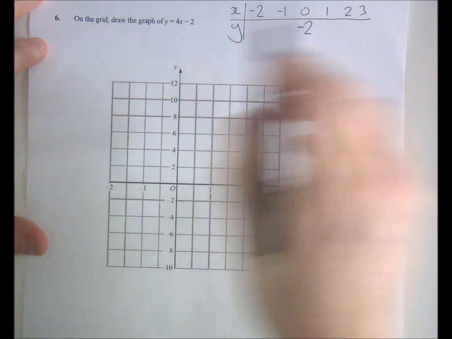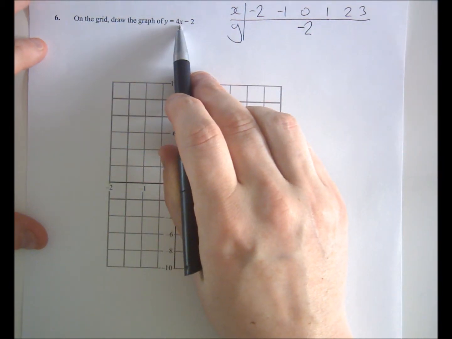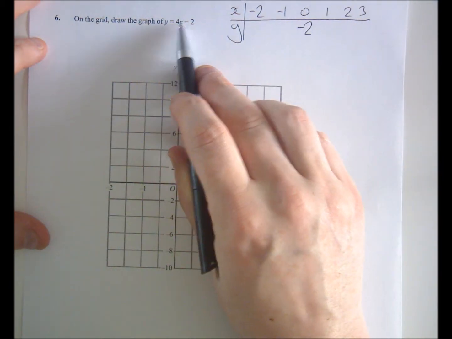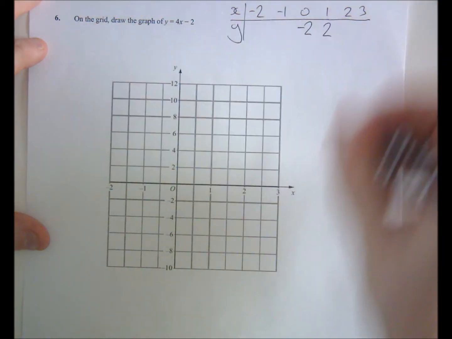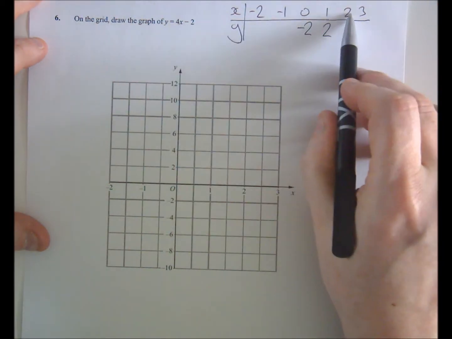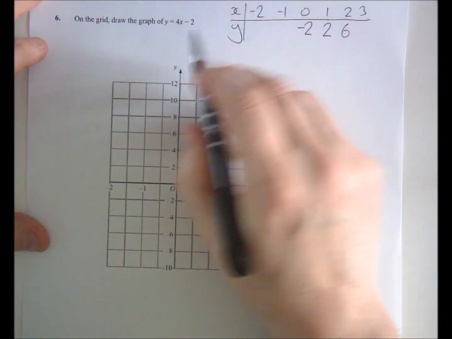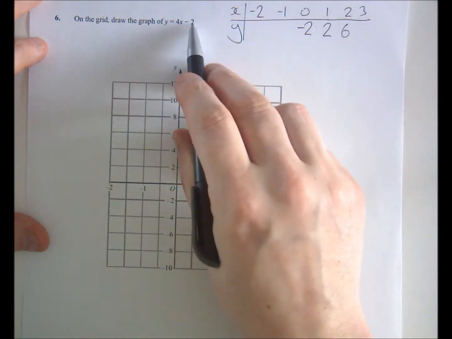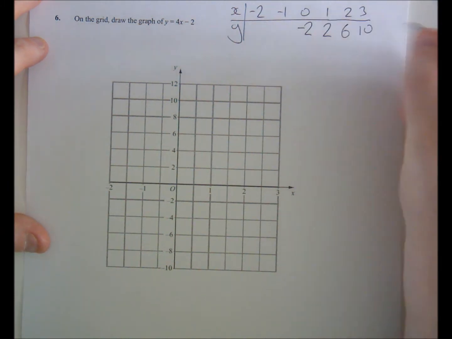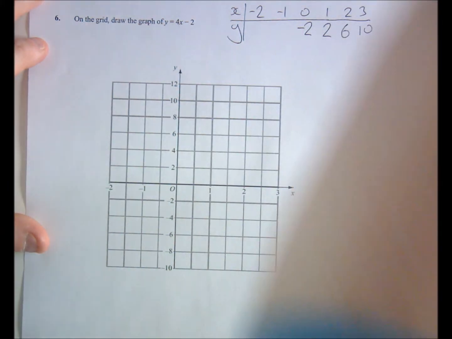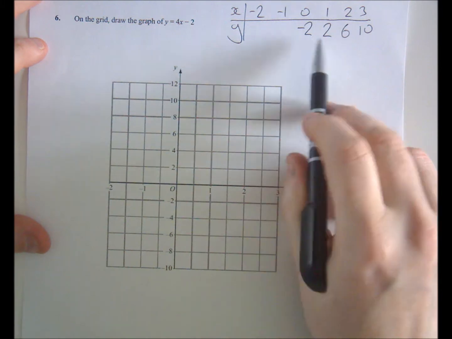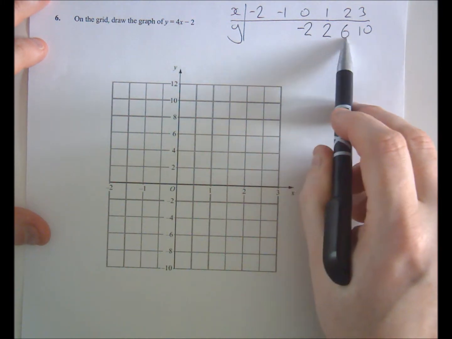If I put a 1 in here for the x value, I substitute a 1 in, I get 4 times 1 is 4, and then I take off 2, which gives me 2. 4 2s are 8, minus 2 is 6. 4 3s are 12, minus 2 is 10. I now can see that this sequence is going up in 4s. Up in 4 here, up in 4 here, up in 4 here.